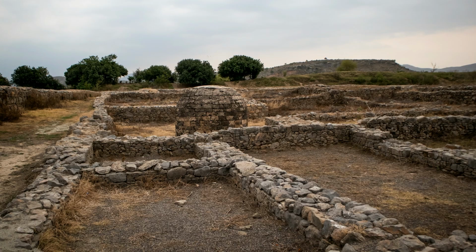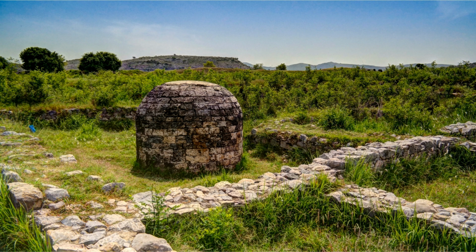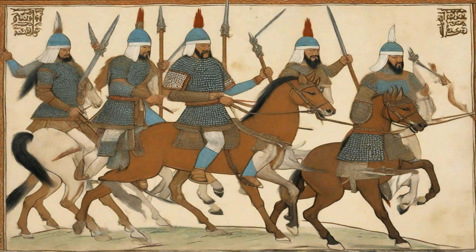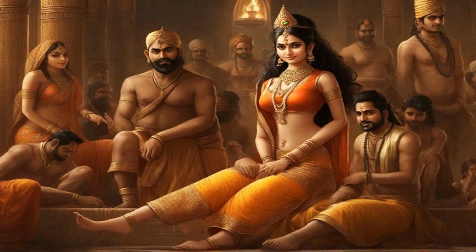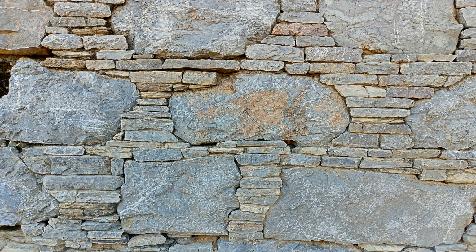Gandharan art is a unique blend of Greek and Indian influences, and it flourished in the region of Gandhara, which is now part of Pakistan and Afghanistan, from the 1st to the 7th centuries CE. Turkic people were present in Gandhara during this period, but they were a relatively small minority. The majority of the population was Indian, and it is likely that Indian artists played the leading role in the development of Gandharan art.